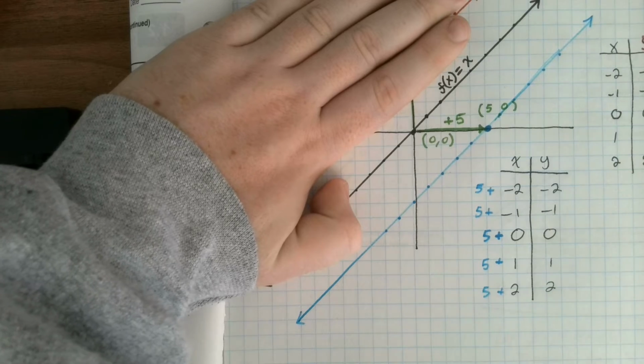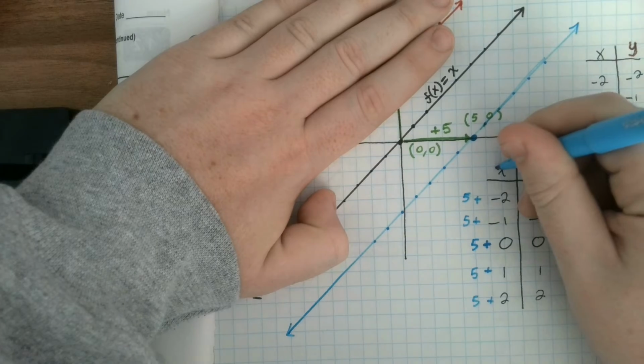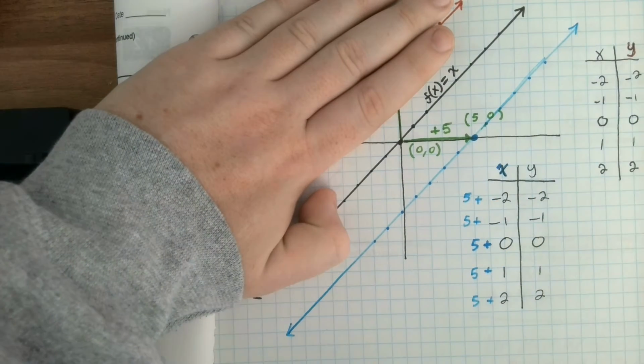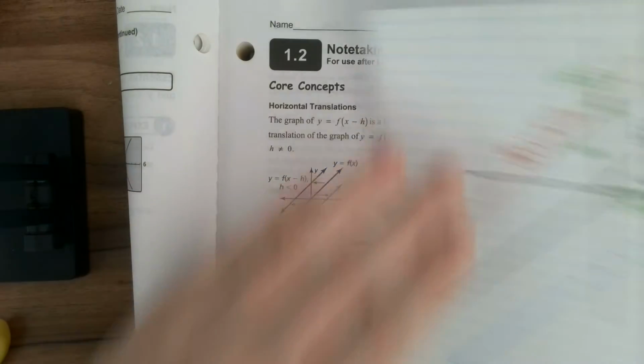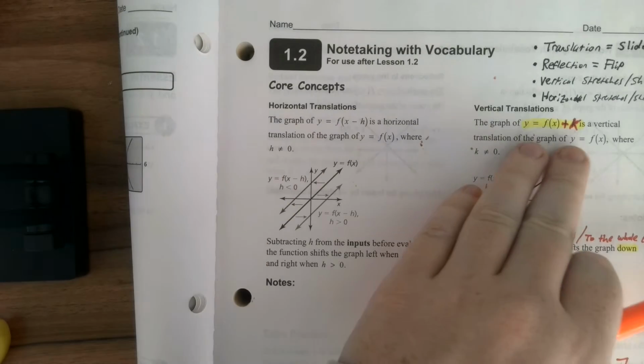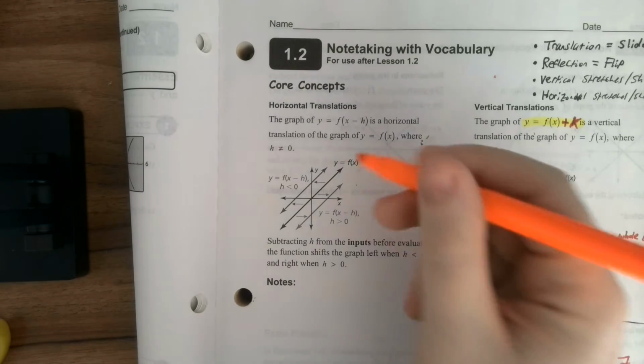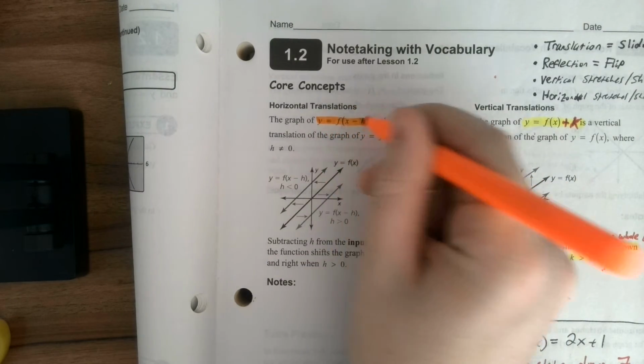It's kind of an interesting difference. Before we were adding to our outputs. Here, we're adding to our input. That is how a horizontal shift is done. Be very careful, though, because these horizontal shifts are a little bit counterintuitive. It makes sense for us that when we add k to the end of an equation, it moves up and down. But look what we do here to move it left and right.